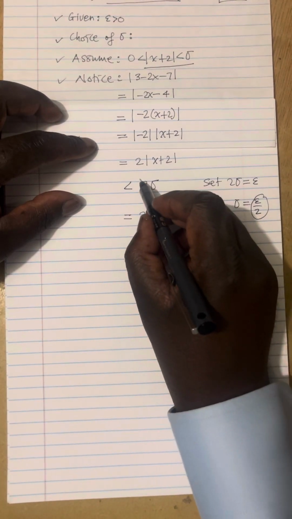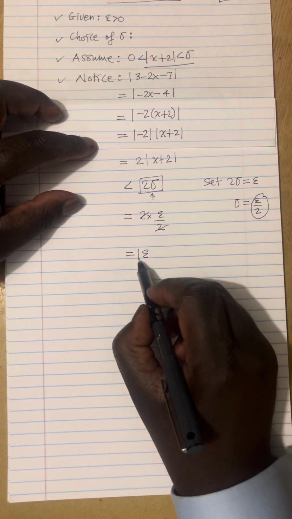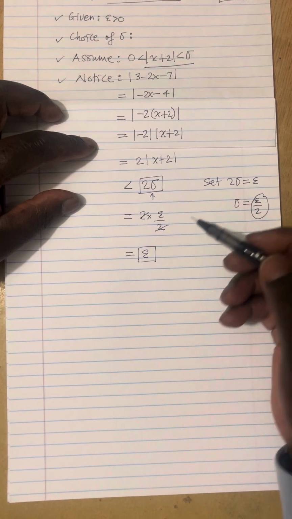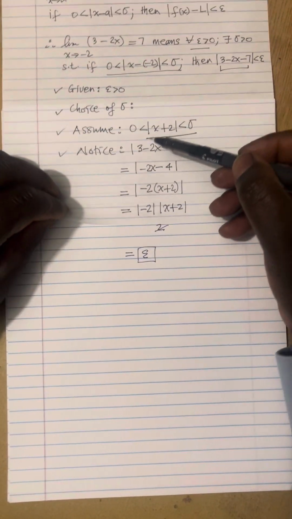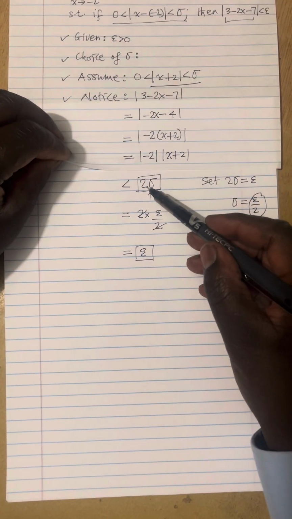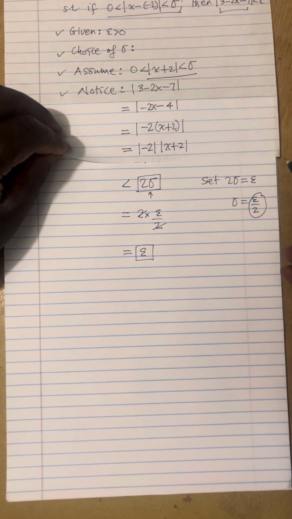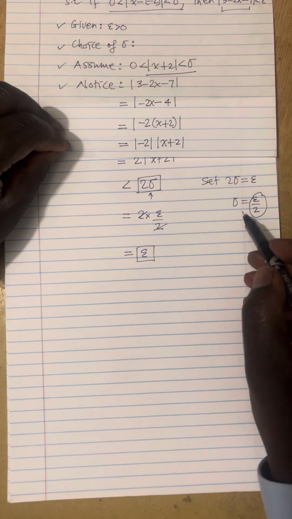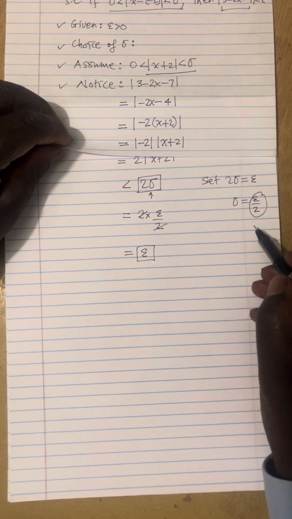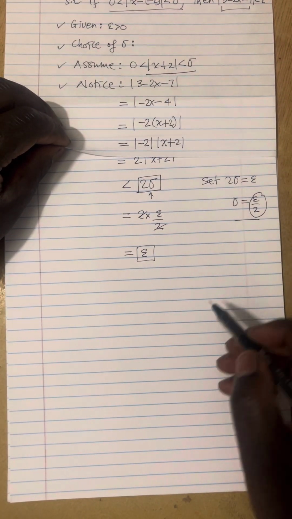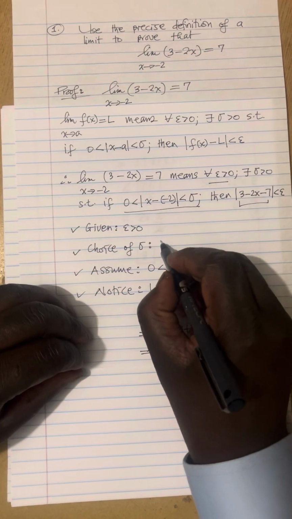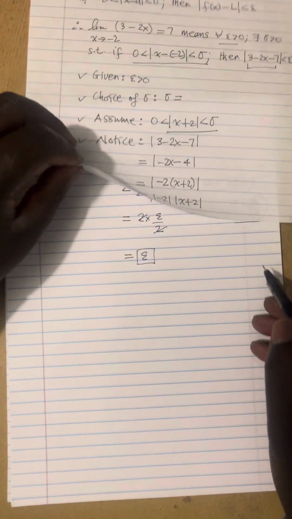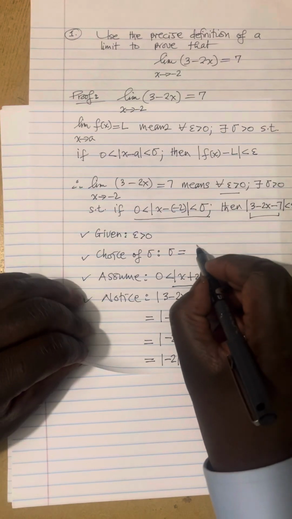So basically you are saying 2 delta is exactly equal to epsilon. And therefore it means that the whole expression is less than epsilon because that is epsilon. Now, please do the checking. But otherwise, if you'd want to move back to the second step, you would say, now we know the choice of our delta, and therefore our delta should be chosen as epsilon over 2.